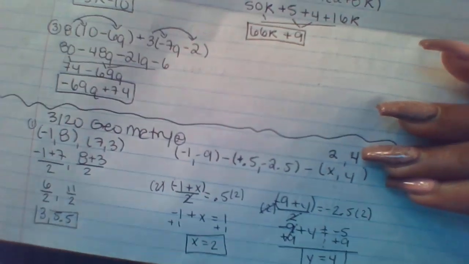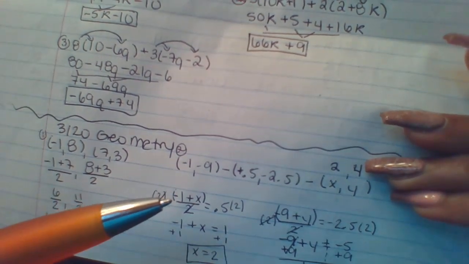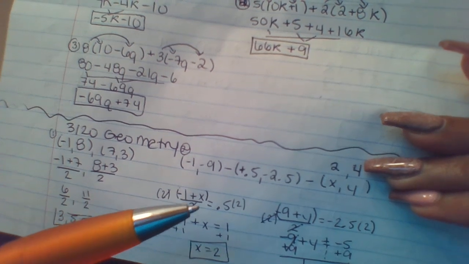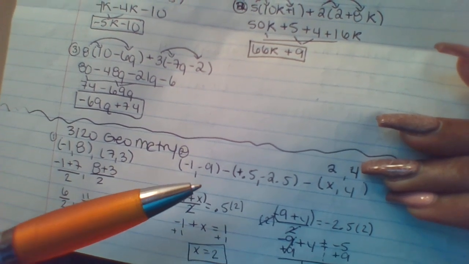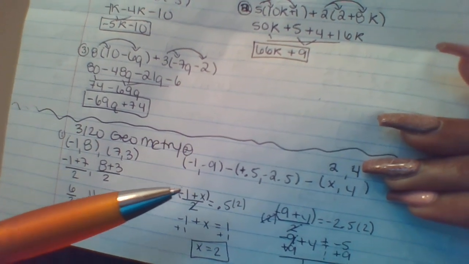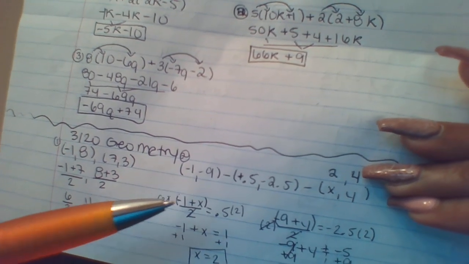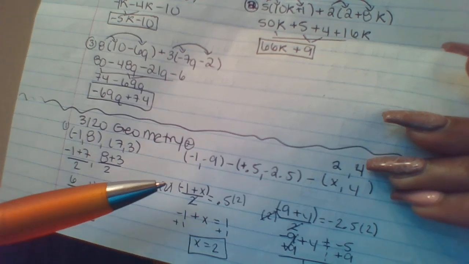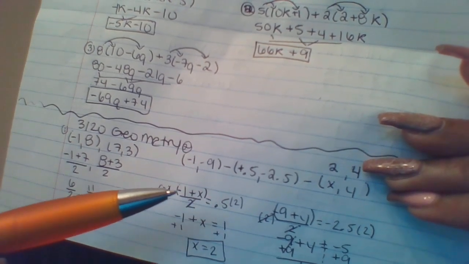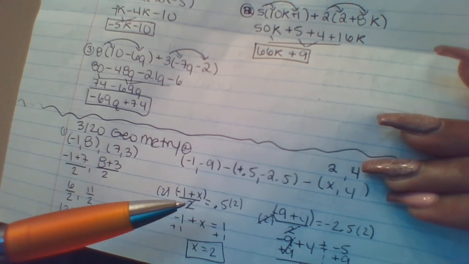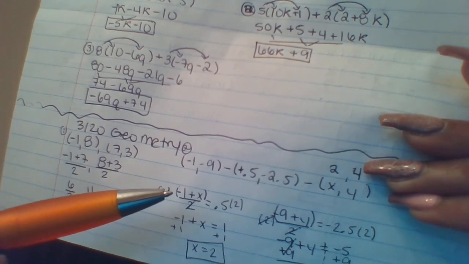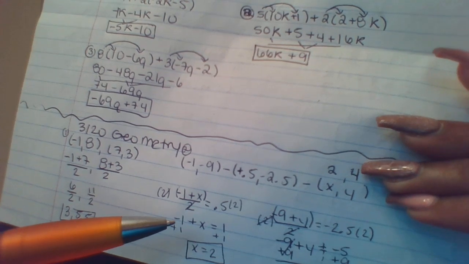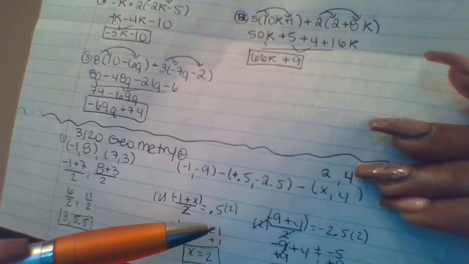So when a fraction is written in this way, we want to isolate the parentheses first. Again, work in the opposite direction of PEMDAS. So we're going to multiply both sides by 2. 0.5 times 2 gets us 1. 2 times this expression would keep the 2 in front, but 2 divided by 2 is 1. When you have 1 times this expression, it's just going to come down. So again, we're left with -1 plus x equals 2.